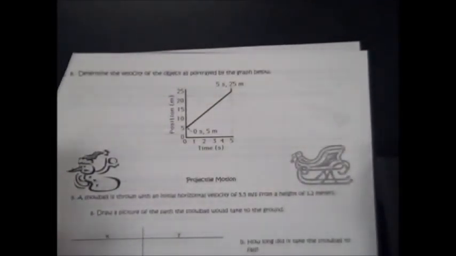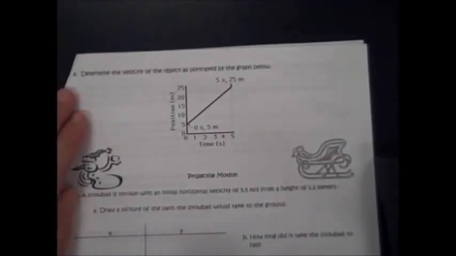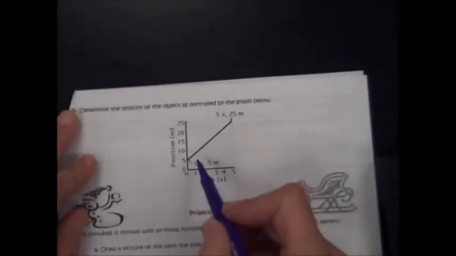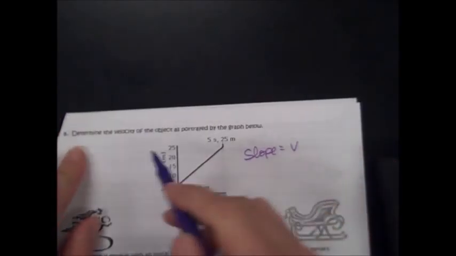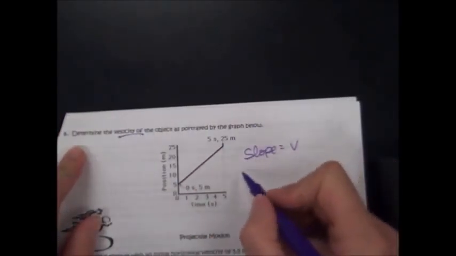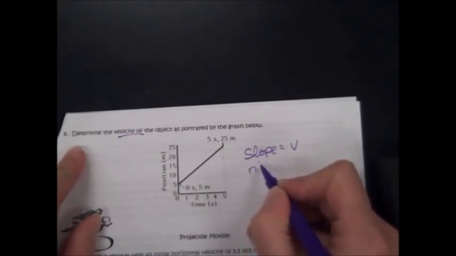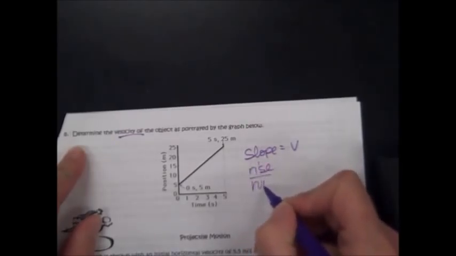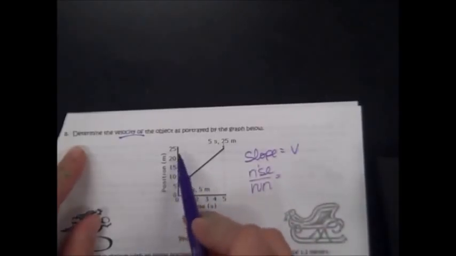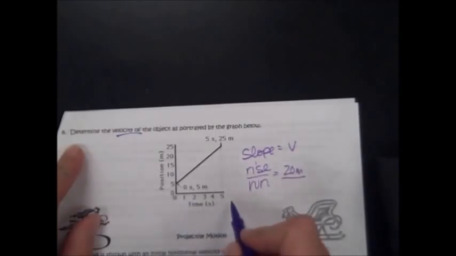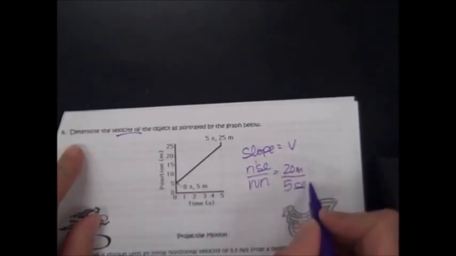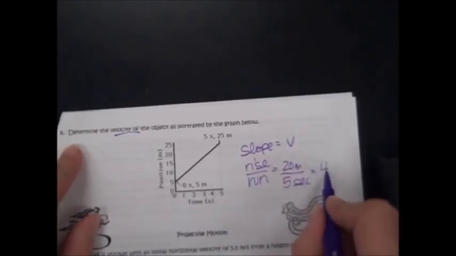For number 8, determine the velocity of the object as portrayed by the graph below. Here we have a D versus T graph. So again, our key information is that the slope equals velocity. So if we want to know the velocity, we would do the rise over the run. So it goes up 20 meters, and it goes over 5 seconds. So we would get 4 meters per second.